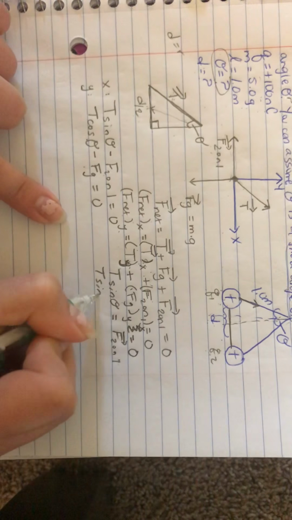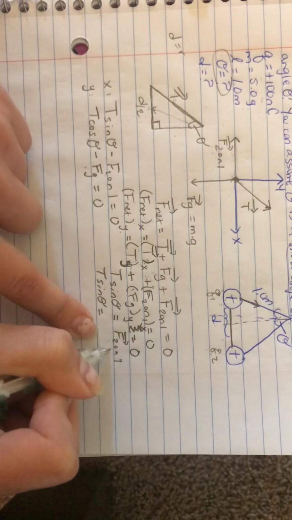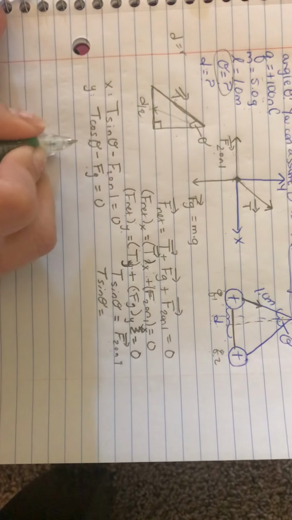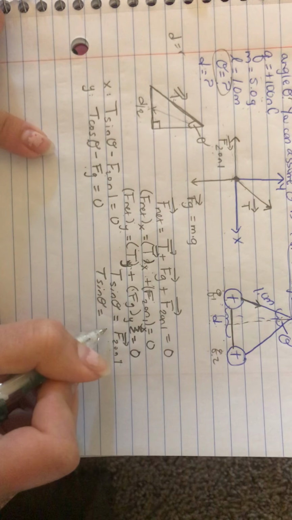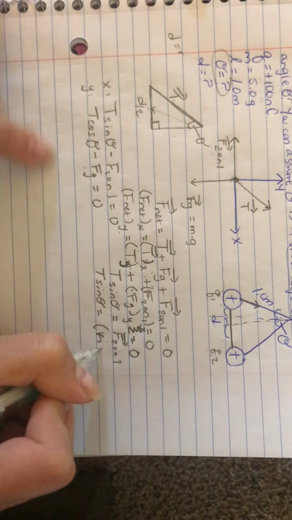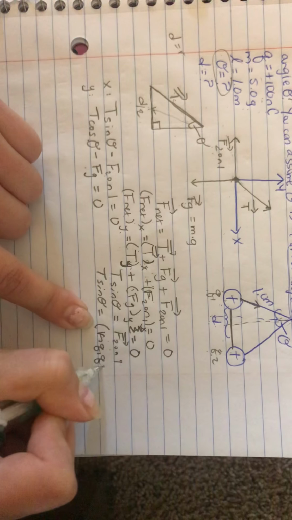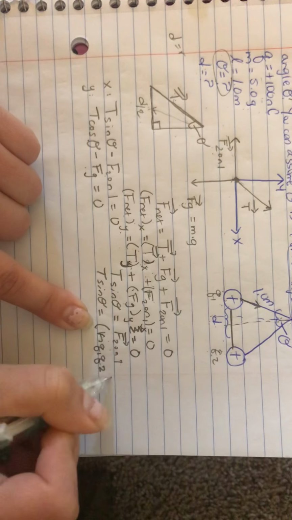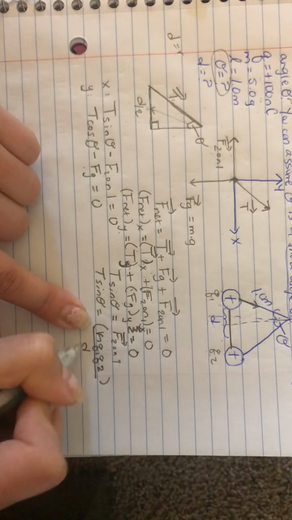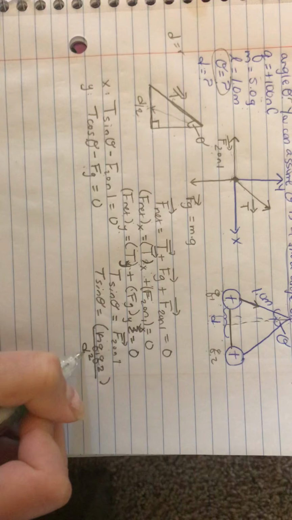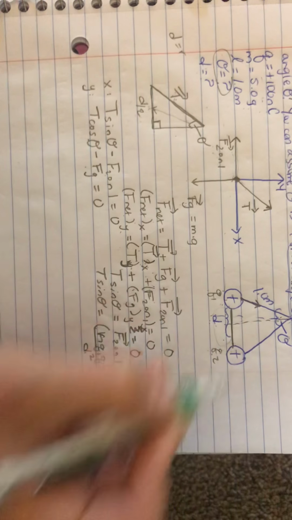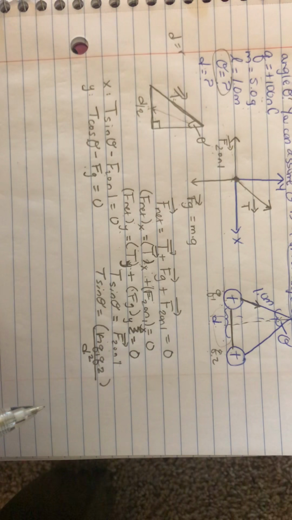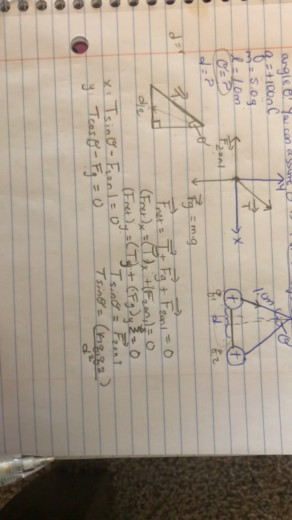F2 on 1 is a subscript. It's actually the two-point charge equation, which is k times q1 times q2 divided by d squared. And d is this total r. It's actually d divided by 2, but we'll go through that in a bit.